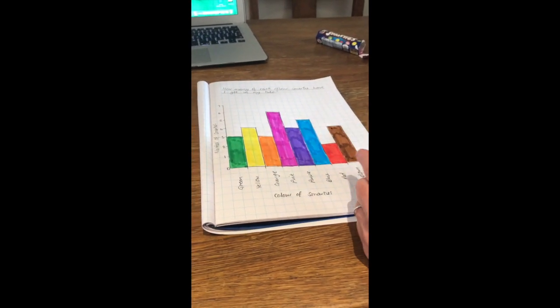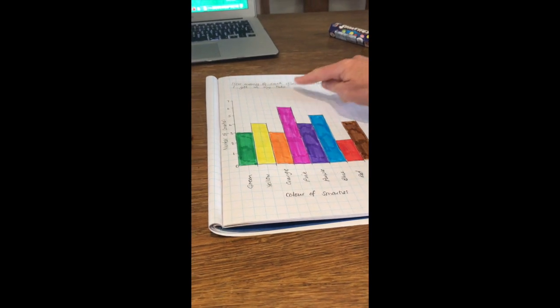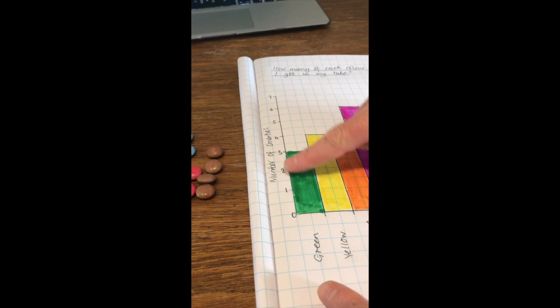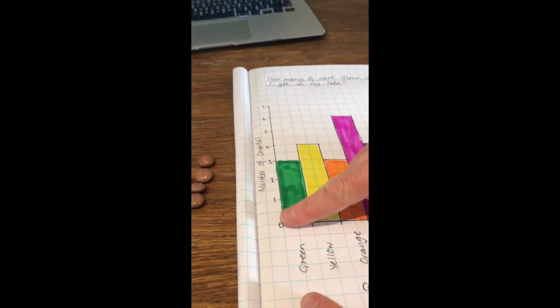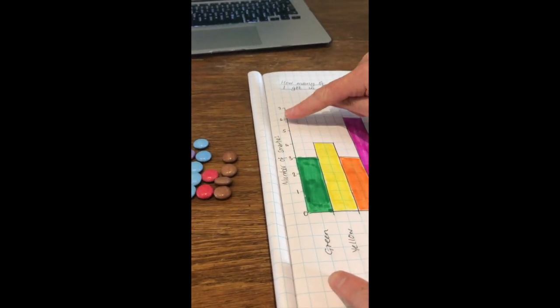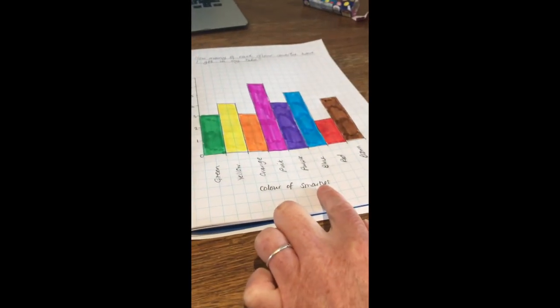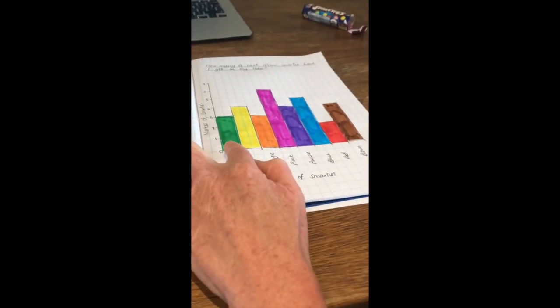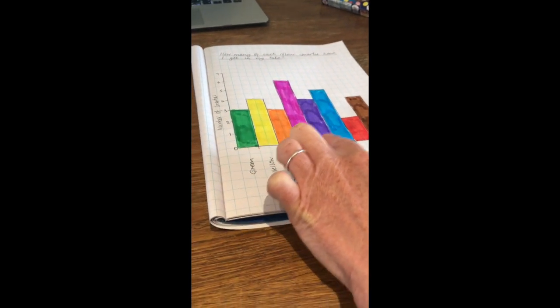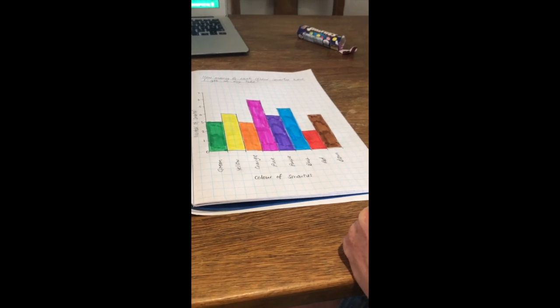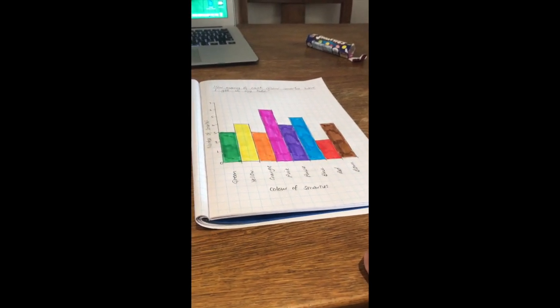So the checklist that we need to have: we got a title? Have we labelled the side axis of number of Smarties, and does our scale go up in even amounts? Have we labelled the bottom of our bar chart so that it's got the colour of Smarties, and is each bar an even width? If we've done all of that, then we have made a successful bar chart.